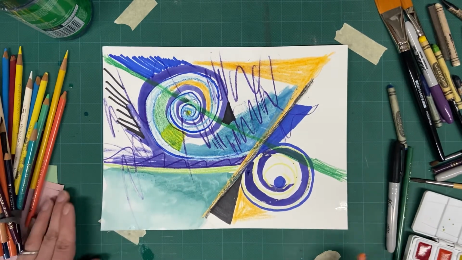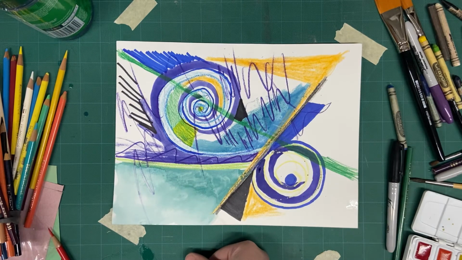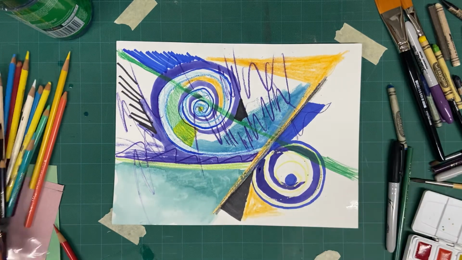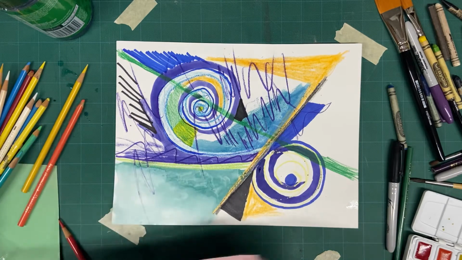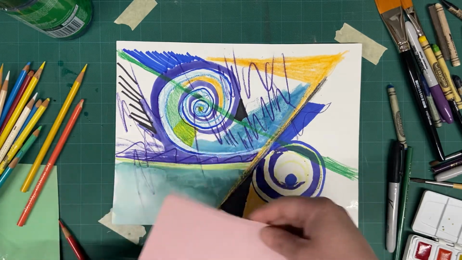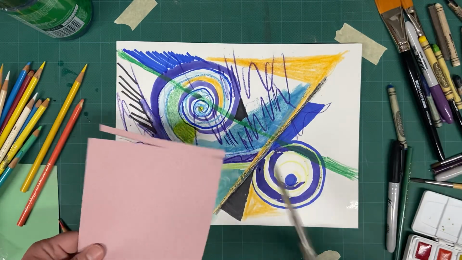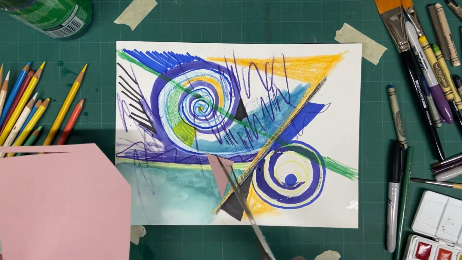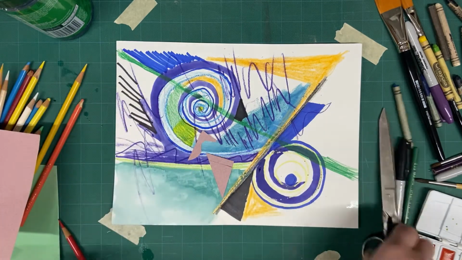Okay, so I'm pretty happy with this right now. I think I want to do more with it, but I think that this is enough for the demonstration. Oh, I'm sorry, one other thing I wanted to show you guys. You can use other materials, including pieces of paper. So I have this sheet of construction paper here. I can cut some interesting shapes out of it, whatever might work.